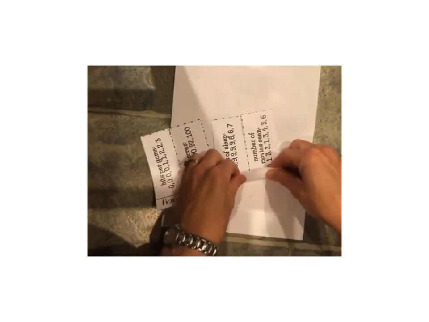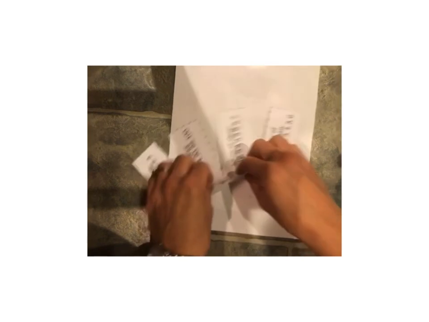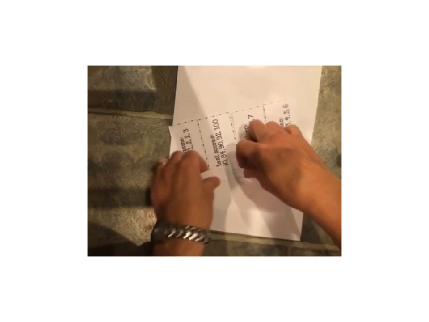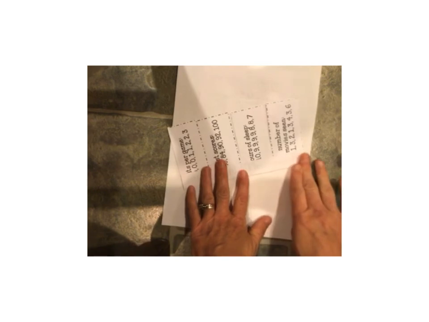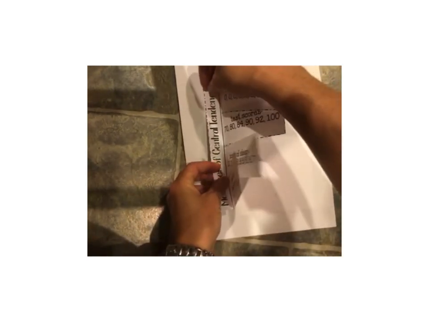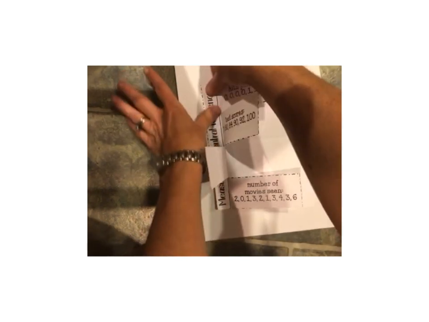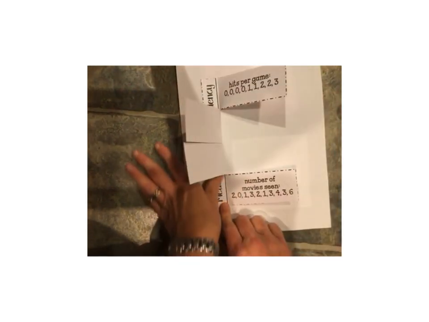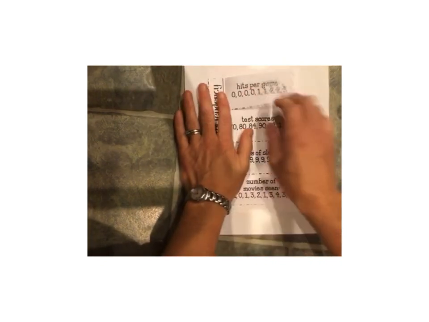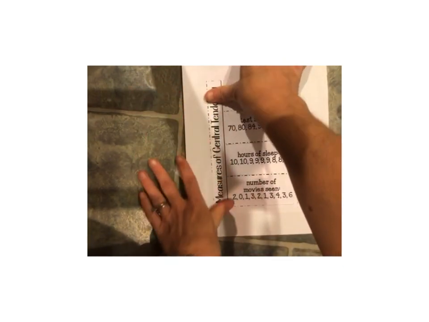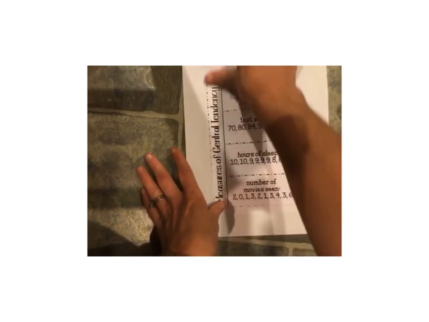So what I'm going to do now is fold on the solid line. Okay, after I fold on the solid line, I'm going to put some glue just on this little piece right here. I'm going to take this and glue it down on the back of page 11, and in class, we're going to actually go over some examples, and we are going to practice finding the mean, the median, the mode, the minimum, the maximum, and the range for these sets of numbers.